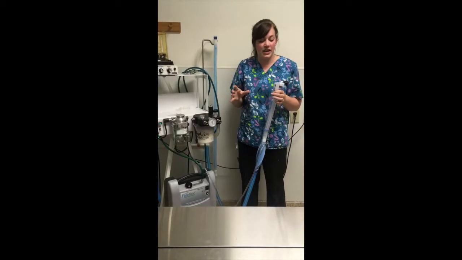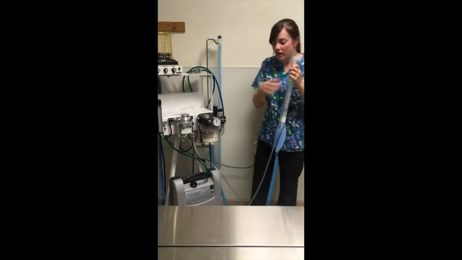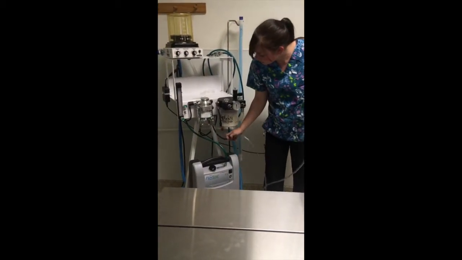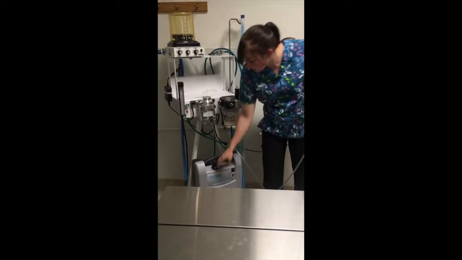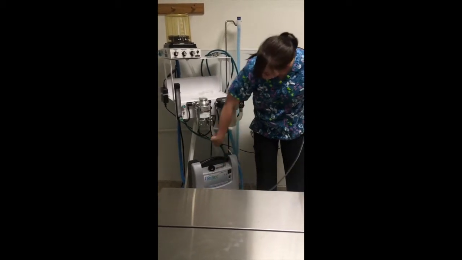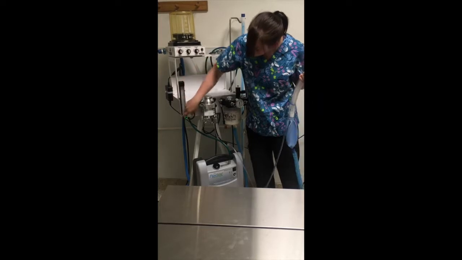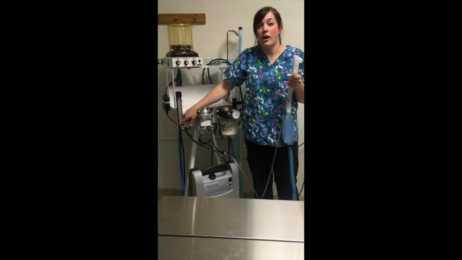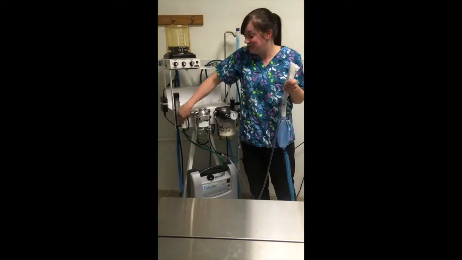Alright, I'm going to be talking about the non-rebreathing system. So this non-rebreathing system is hooked up to our oxygen supply. Our oxygen, first off, is an oxygen generator. So this oxygen generator is hooked up to our flow meter. This is going to, we can change this to the amount of oxygen we want to flow to the patient.